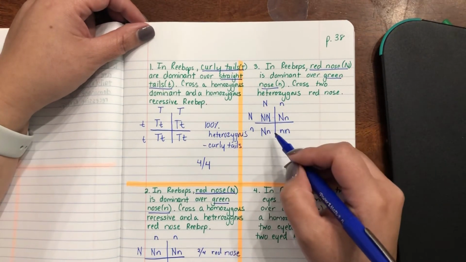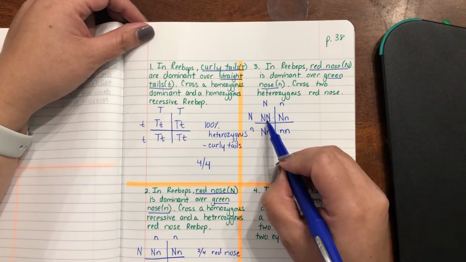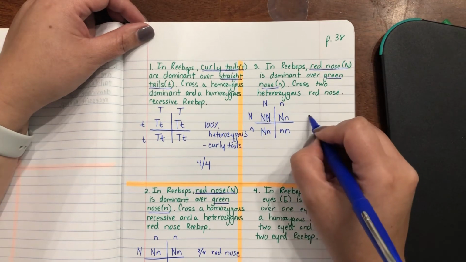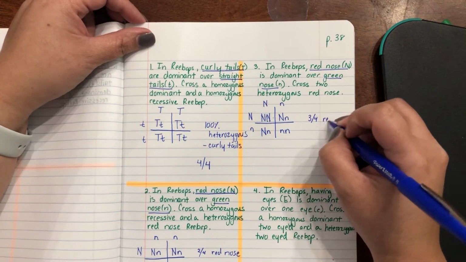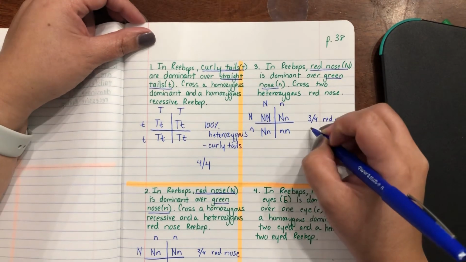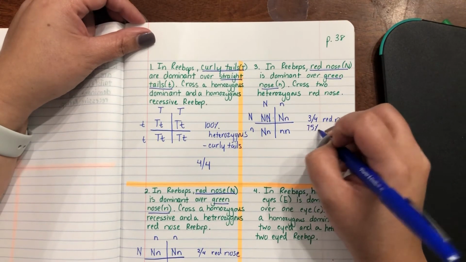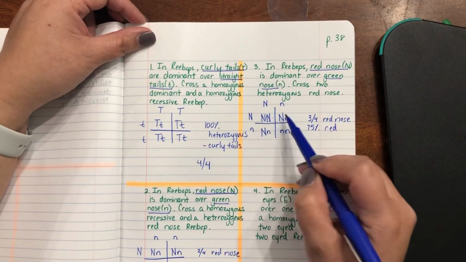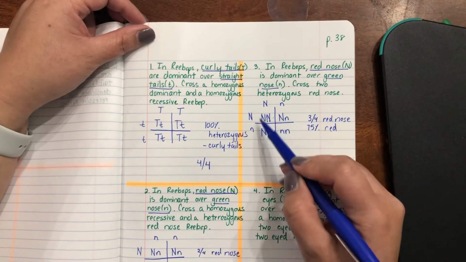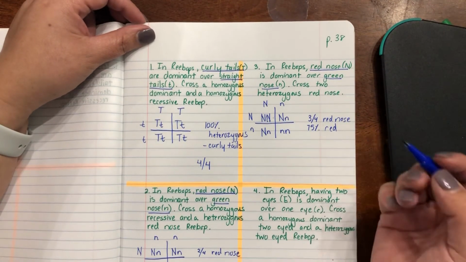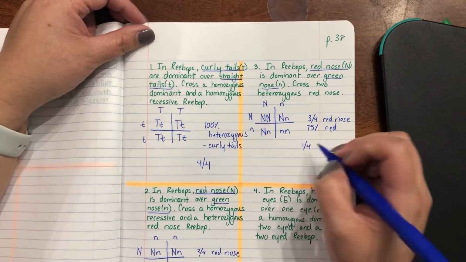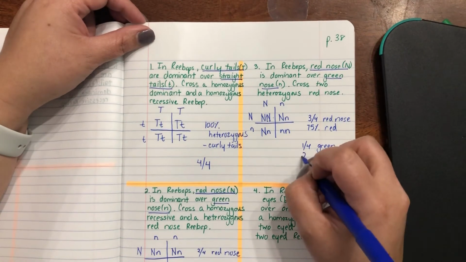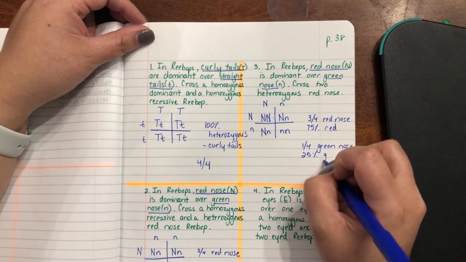So when looking at the Punnett square, this guy is going to have a red nose. These 2 are gonna have a red nose. So you have a 3 in 4 shot of having a red nose, or that would also be known as 75% red, okay? Because each quadrant, if I haven't said that, is 25%, 2 of them would be 50, 3 of them would be 75, and completely filled would be 100%. And then you have a 1 in 4 shot of having a green nose, okay? Or a 25% shot of having a green nose.